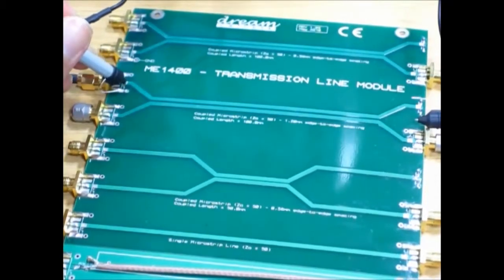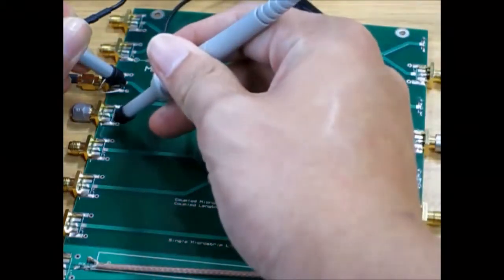To examine the near-end crosstalk of this wider spacing microstrip, I'm using probe 1 to probe the high-speed pulse at the entry point of the active trace and probe 2 at the near-end point of the coupled line.